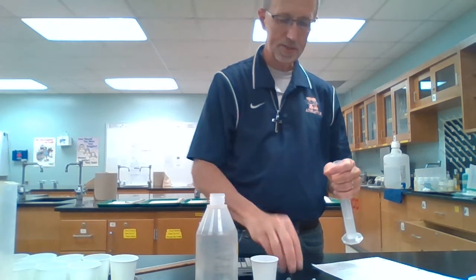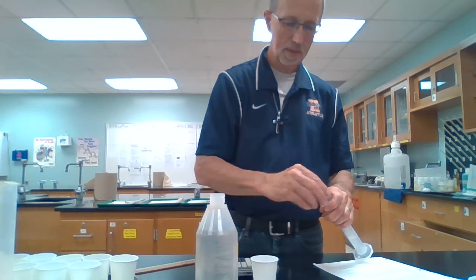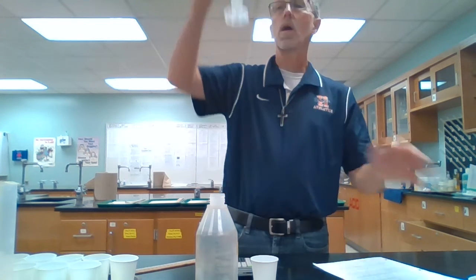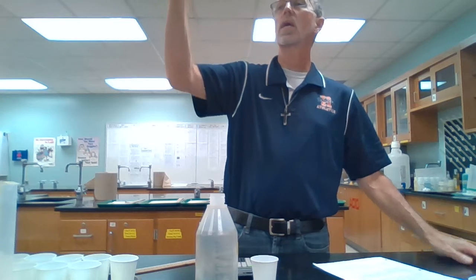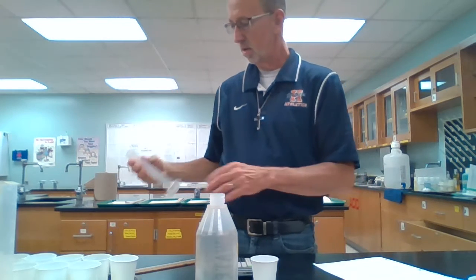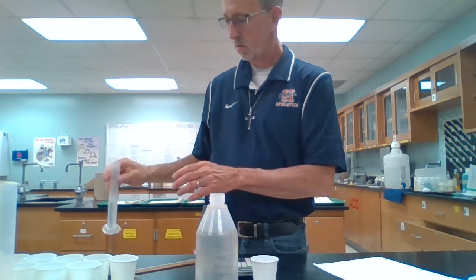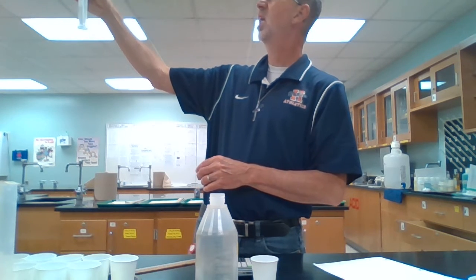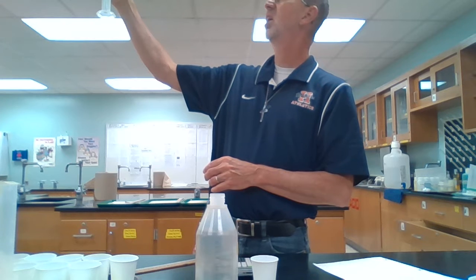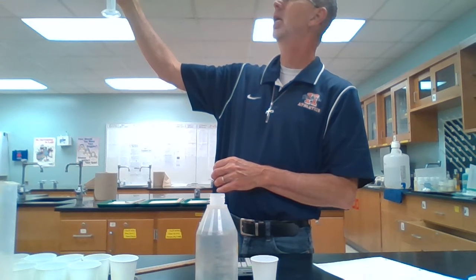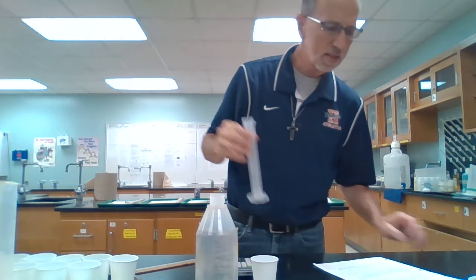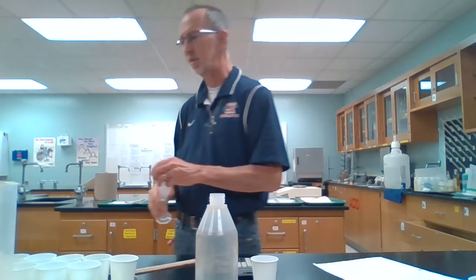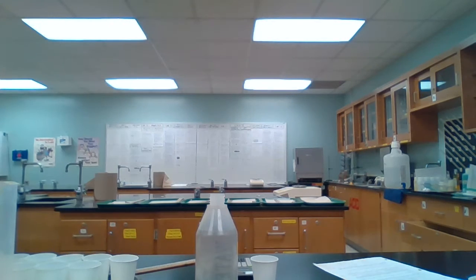Well, I thought it easier just to drop them in there. Get them all submerged. There we go. Let me do my little subtracting here. Looks like about 4.3 mLs for zinc number 1.